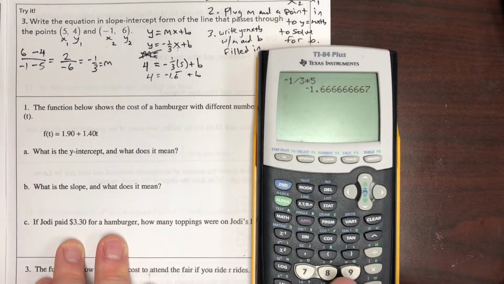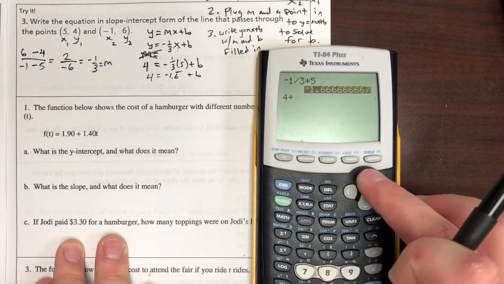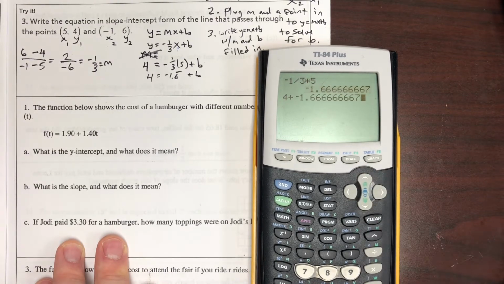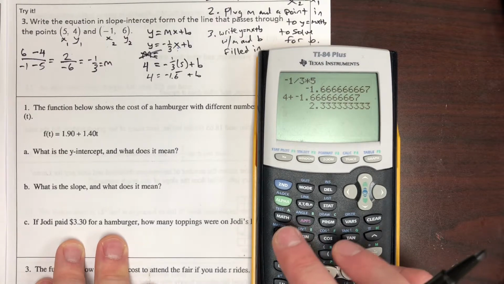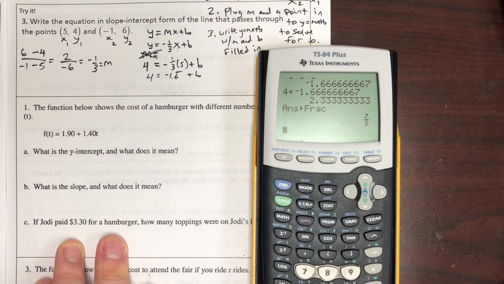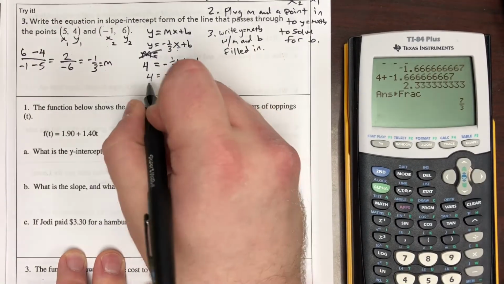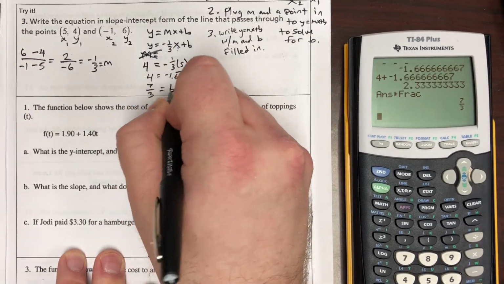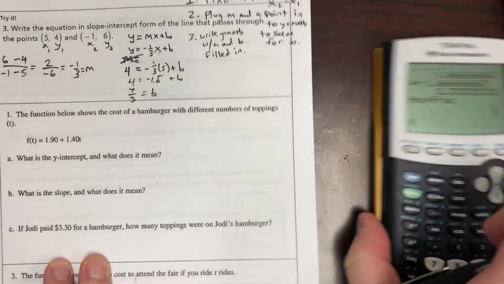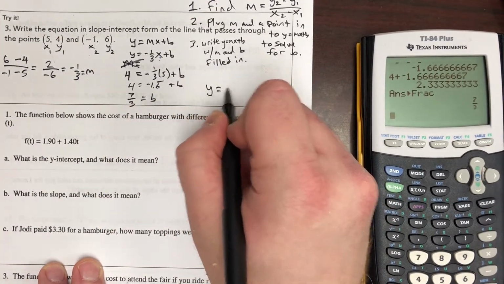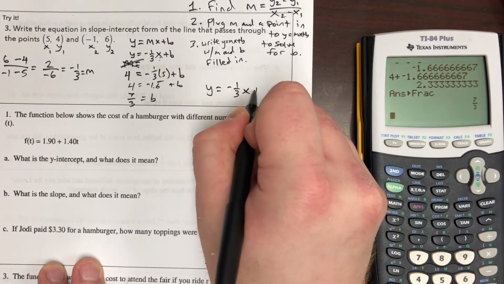right? So what I can do is I can say 4 plus, I can actually highlight that by pushing up, and it'll add to it, and then it keeps that, and I can handle it. So 7/3 is going to be my b. And if you need any more help with the calculator, you know, I'm all about helping you guys. So y is equal to negative 1/3 x plus 7/3.